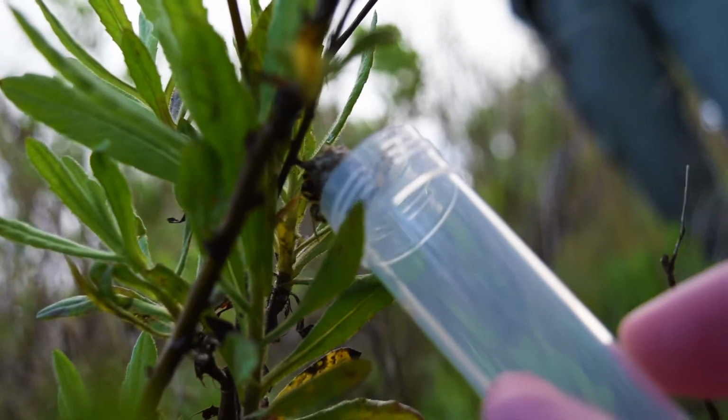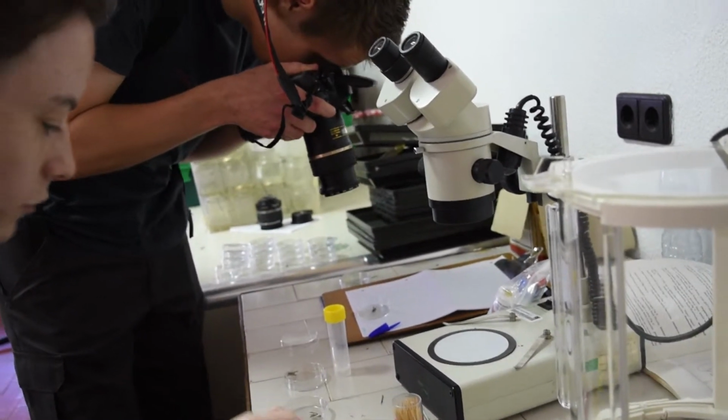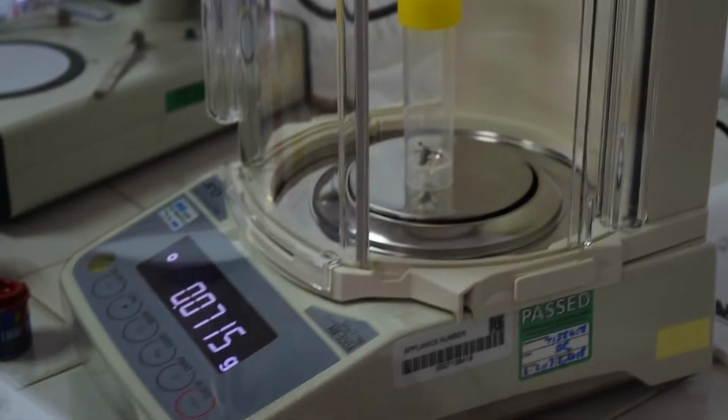This is quite difficult. We're going back so we can take photos of the wasps, work out how heavy they are, how long they are, and then mark them so we can identify different wasps.